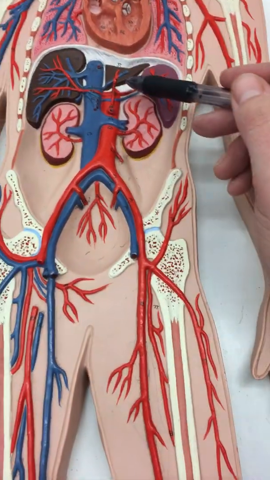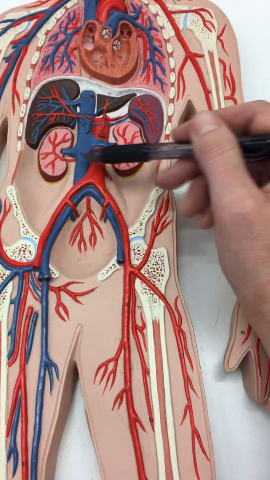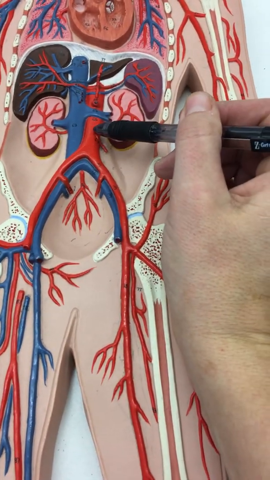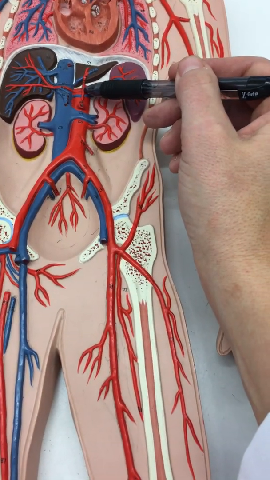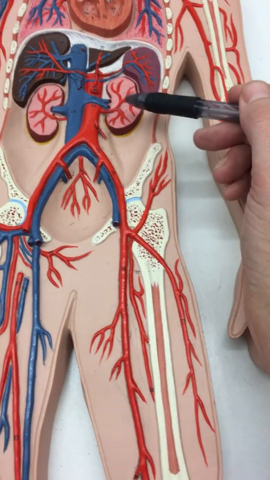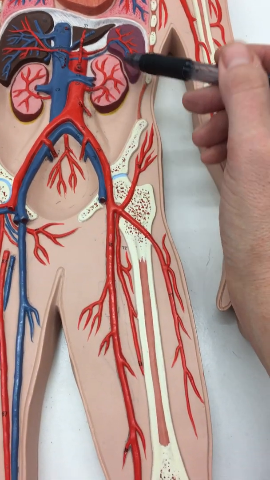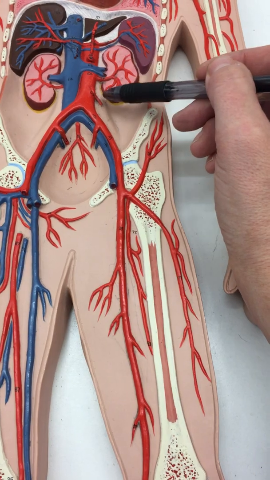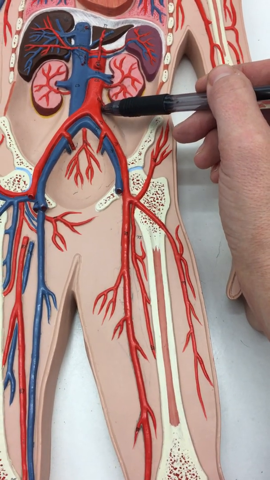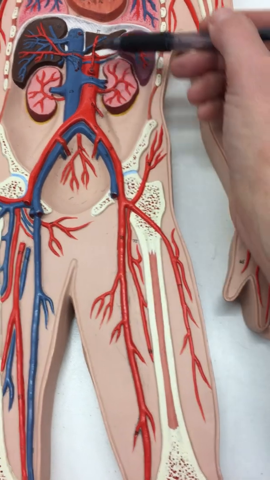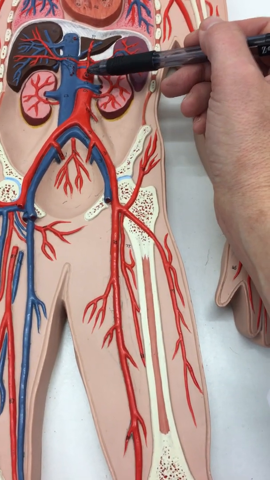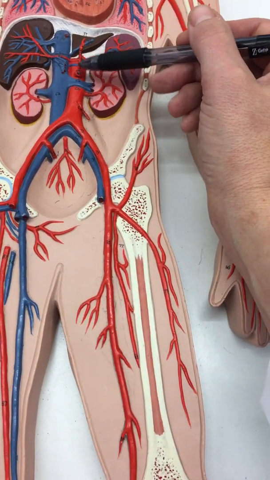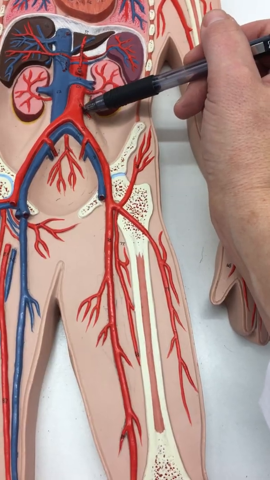When we talk about the arteries of the gut, as I'm going to show you in a different video, I like to memorize 5 branches coming off of the descending abdominal aorta. Celiac trunk is number 1, superior mesenteric number 2, renal number 3. Renal you can always tell because it goes to the kidneys. On this white background model, we only see the inferior mesenteric. So we have celiac trunk, superior mesenteric, renal, inferior mesenteric.